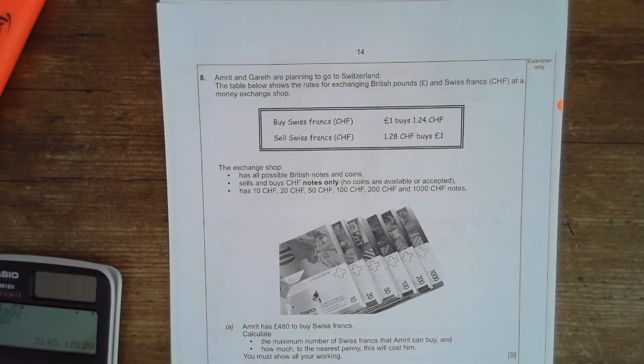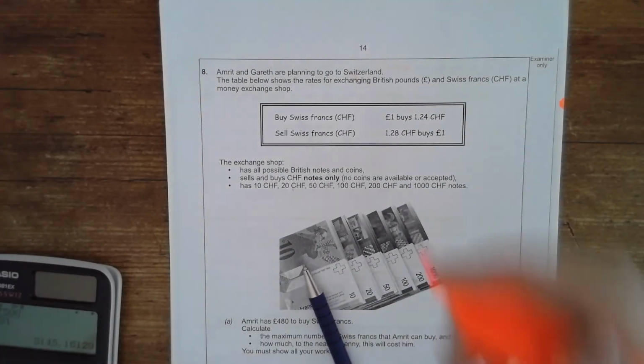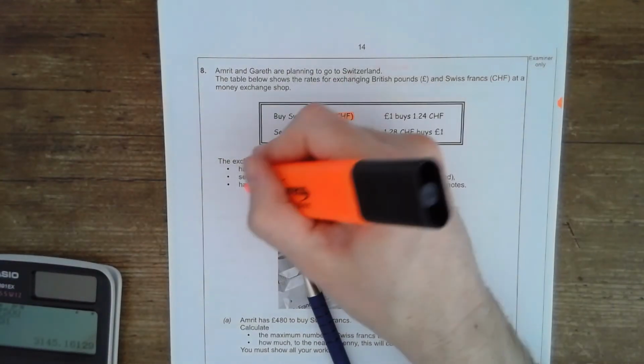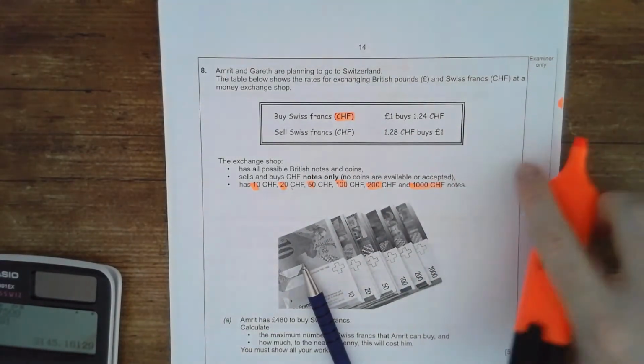Okay, it says Amrit and Gareth are planning to go to Switzerland. The table below shows the rates for exchanging British pounds and Swiss francs at a money exchange shop. Buy Swiss francs, sell Swiss francs. Now, it then says the exchange shop has all possible British notes and coins, sells CHF notes, no coins, in notes only, and the notes we have are 10, 20, 50, 100, 200, and 1,000. Okay.